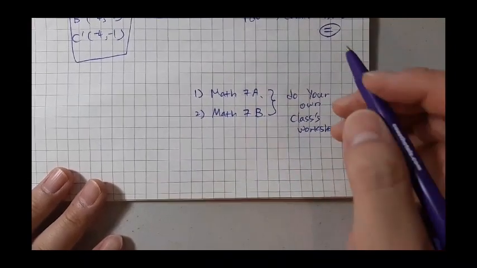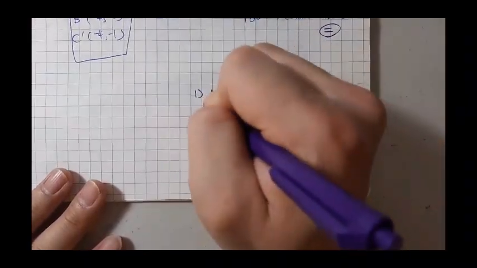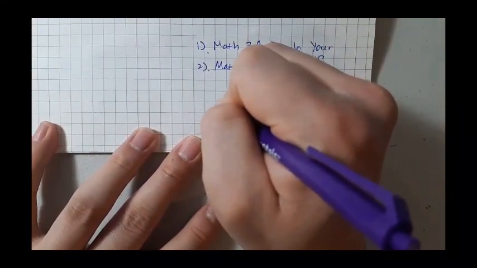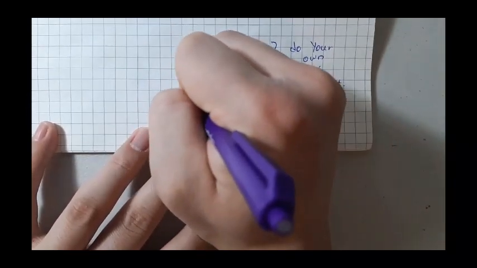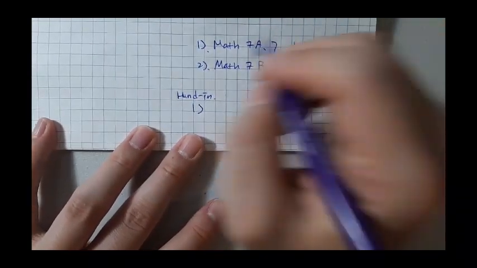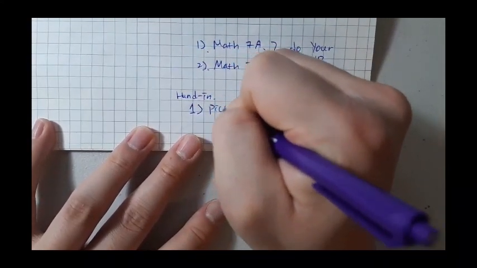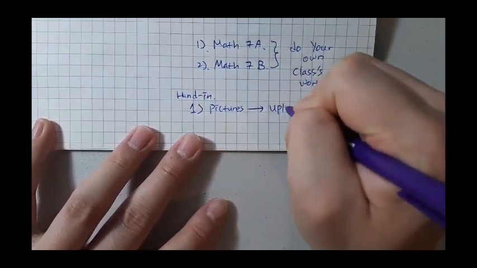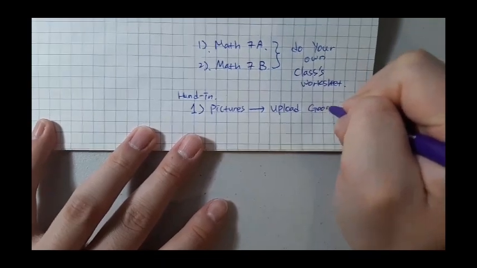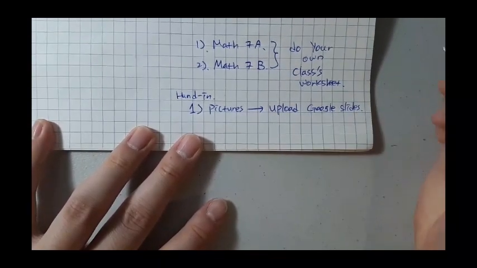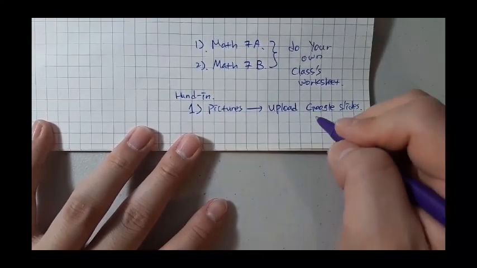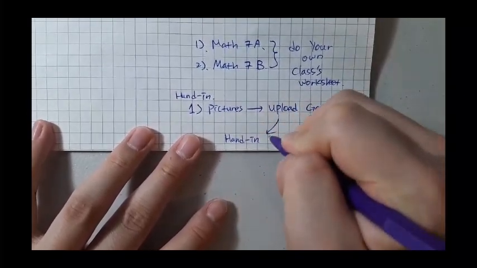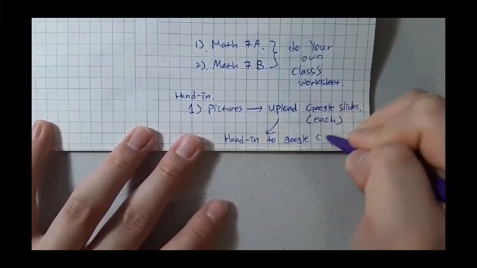And there will be a handing-in due time and date. It will be on the same date, just the time that you need to worry about, but there are 2 ways you can hand in. One way is if you can take pictures using your cell phone, it doesn't really matter. Upload those pictures in Google Slides, each picture on its own slide, then hand in to Google Classroom.